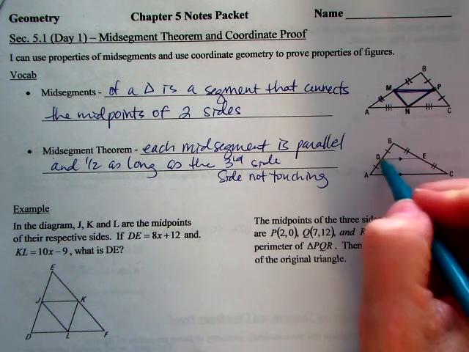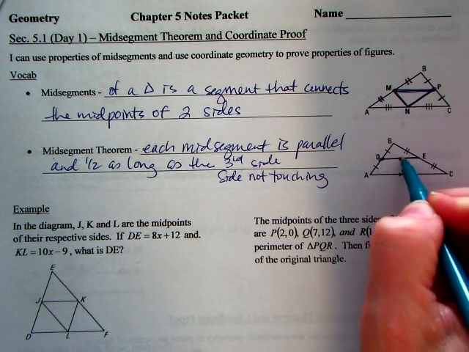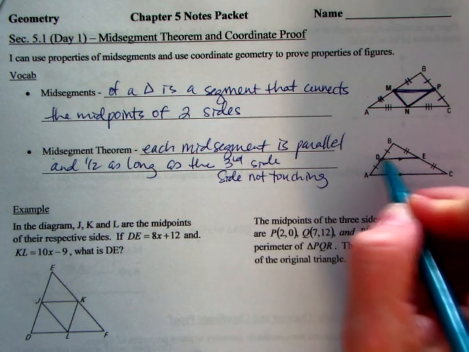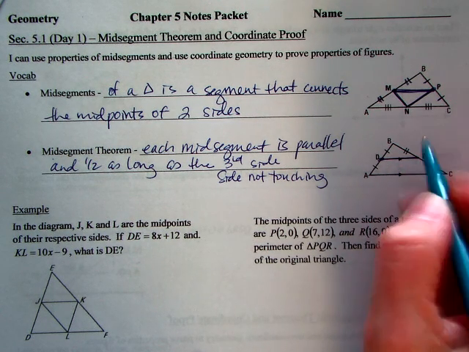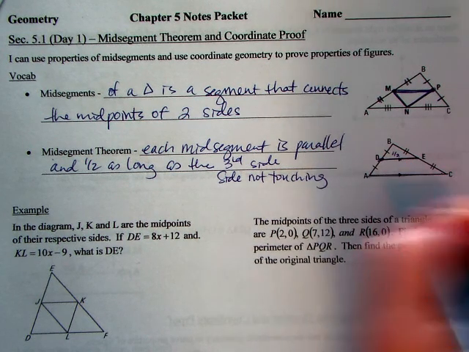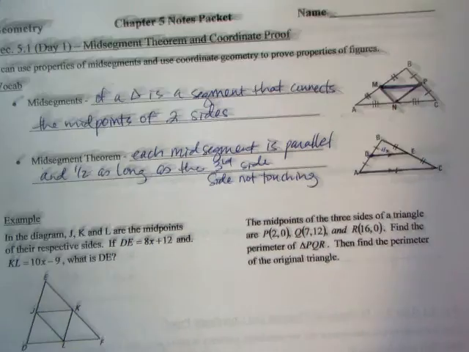So if I look at this midsegment, DE, it is both parallel to the side it doesn't touch, this one, and it's half as long. So DE is half as long as AC. AC is twice as big as DE. I could fit two DEs right here. And we're going to use those properties to solve problems today in your homework.